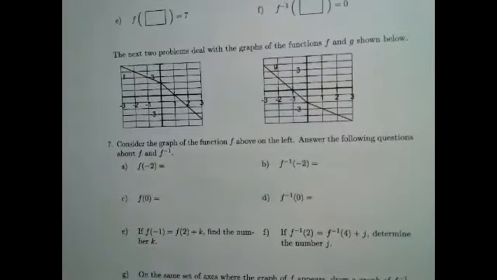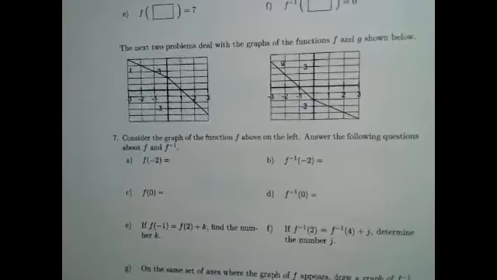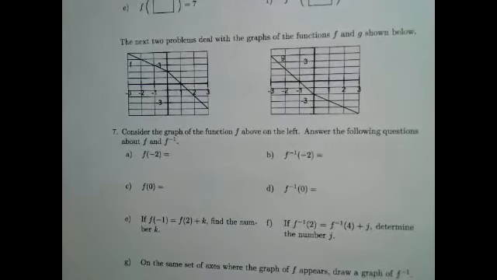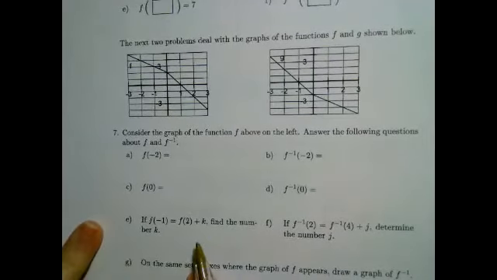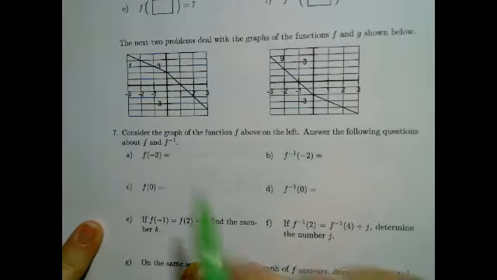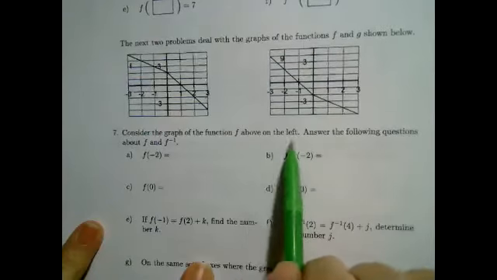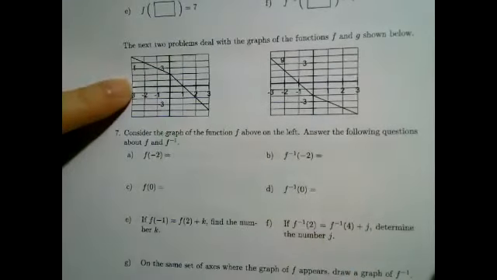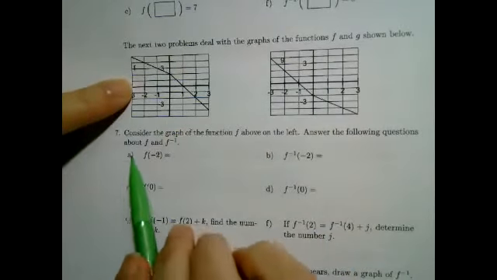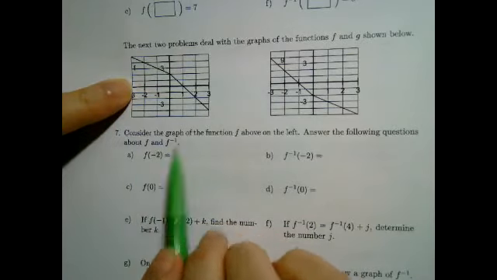All right. So this is number 7. So we go through all of it anyway, and let's check it out. I know that your classmate asked only for part E, but we can do all of it. So consider the graph of a function F above on the left. So that's the function they're talking about. Answer the following questions about F and F inverse.